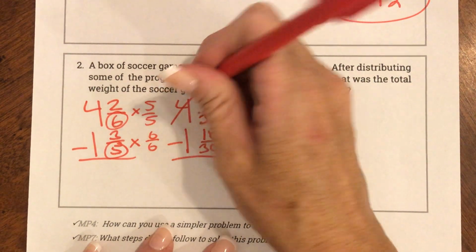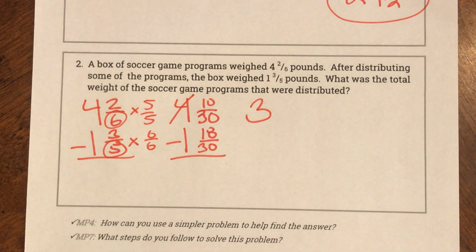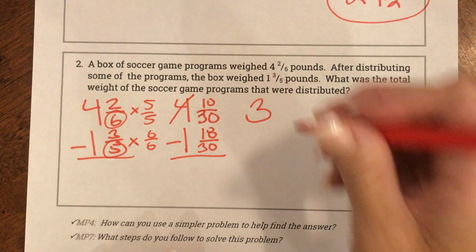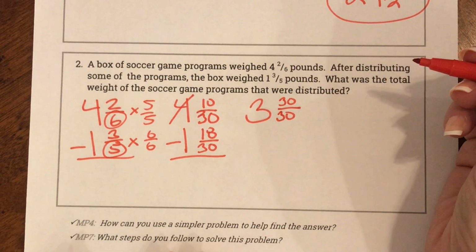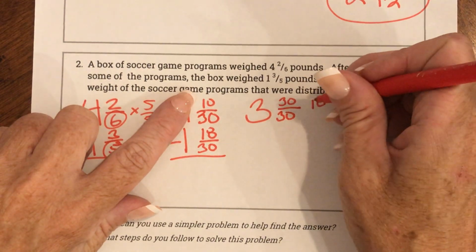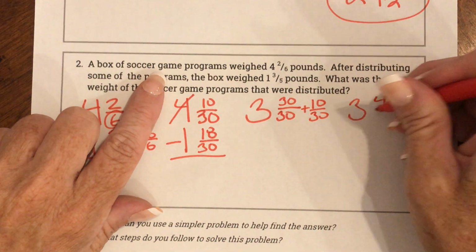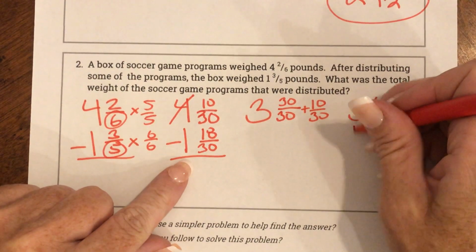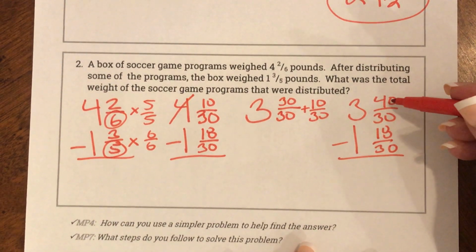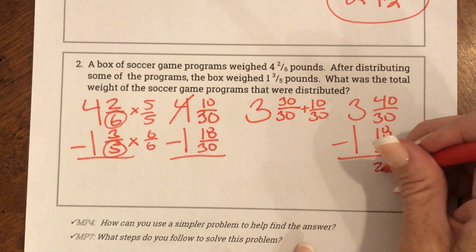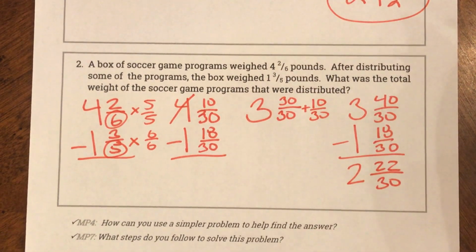So I'm going to take one of these wholes away, which leaves me with only 3 wholes. And what I do to that whole is I cut it up. I partition it into pieces. So I'm going to partition it into 30 30ths. But I already had 10 30ths. So I actually have 3 and 40 30ths now. And I'm going to take away 1 and 18 30ths. So 40 take away 18 is 22 30ths. 3 take away 1 is 2.